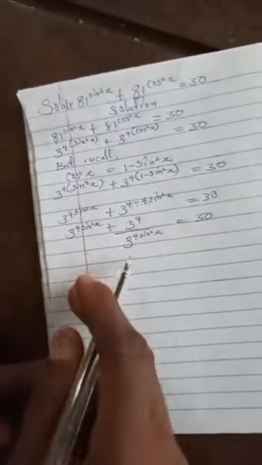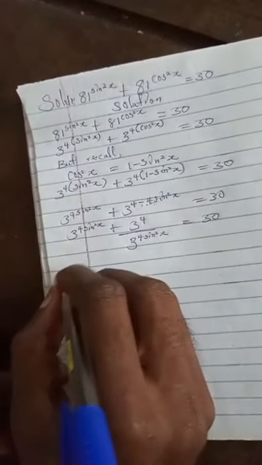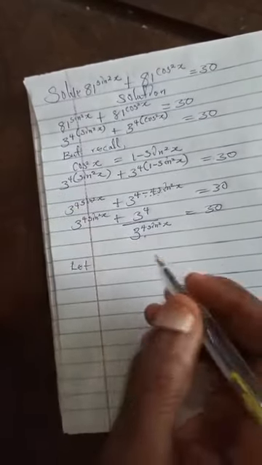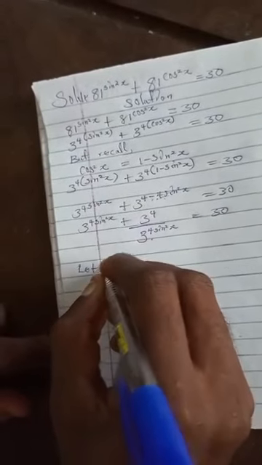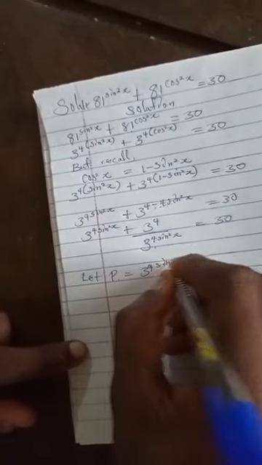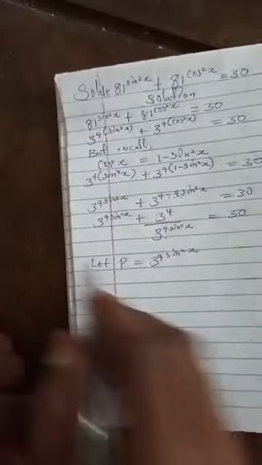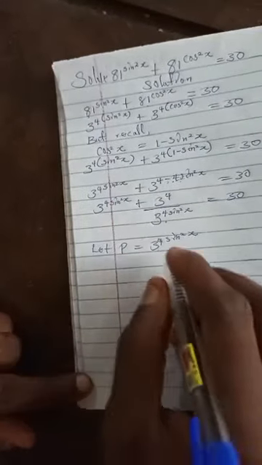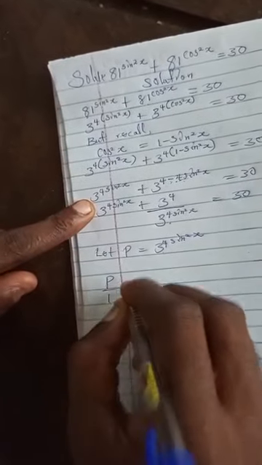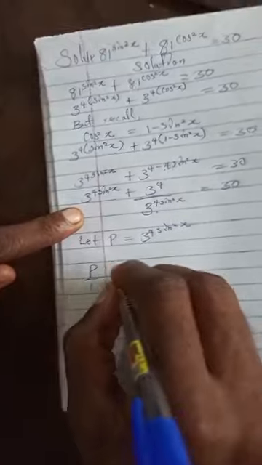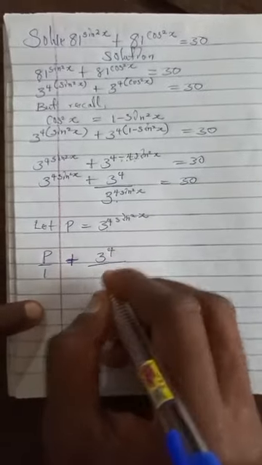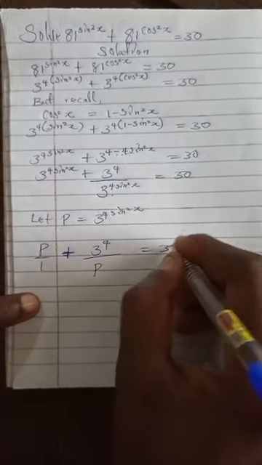Now, having expressed it in this form, let's look for a letter to represent this, since it's too complex. So let's say p be equal to 3 to the power of 4 sine square x. Therefore, wherever you see 3 to the power of 4 sine square x, substitute p for it. So in this one, we'll now have p over 1 plus 3 to the power of 4 over p equal to 30 over 1.